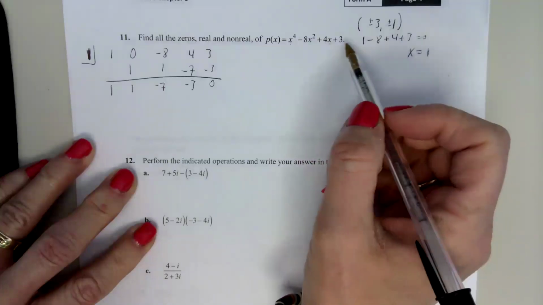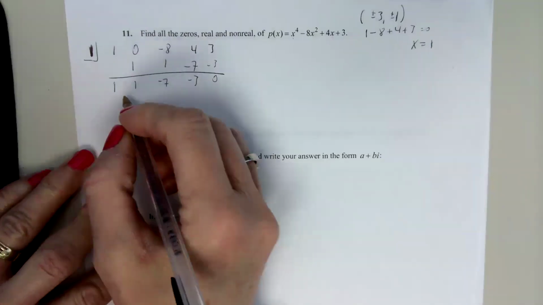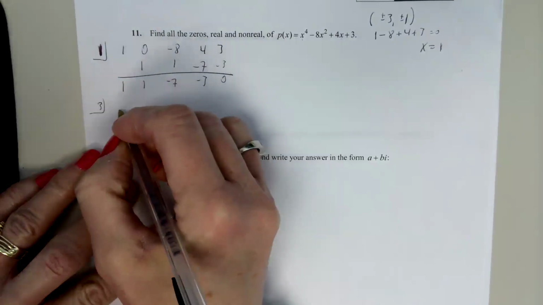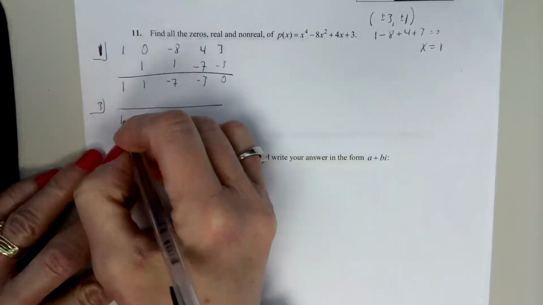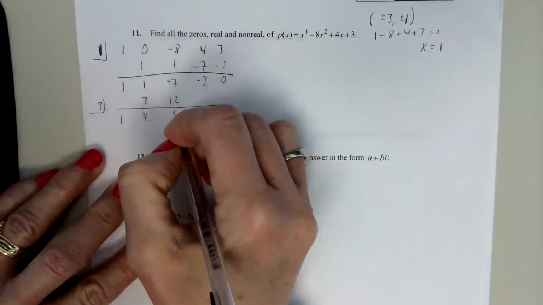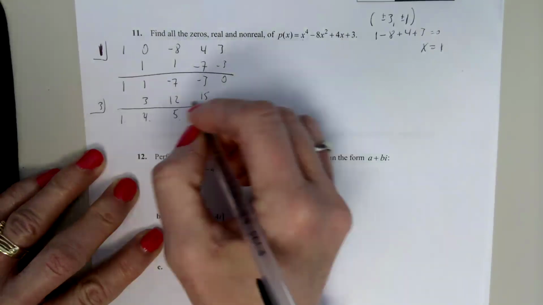What about if I put in 3? Let's try 3 out of here. So I'm going to bring these down. So that's 1. 3 times 1 is 3. I get 4. 3 times 4 is 12. I get 5. 3 times 5 is 15. I get 12. No, that's not going to work.